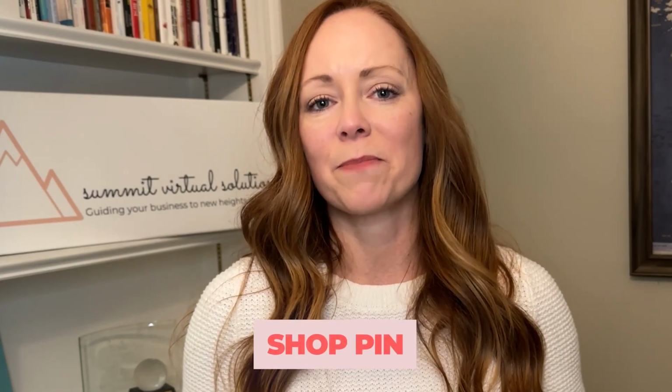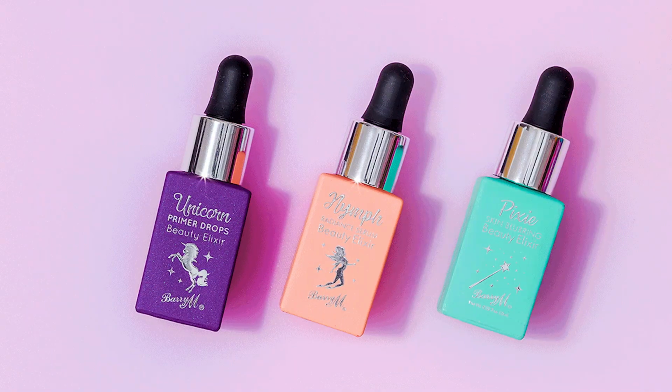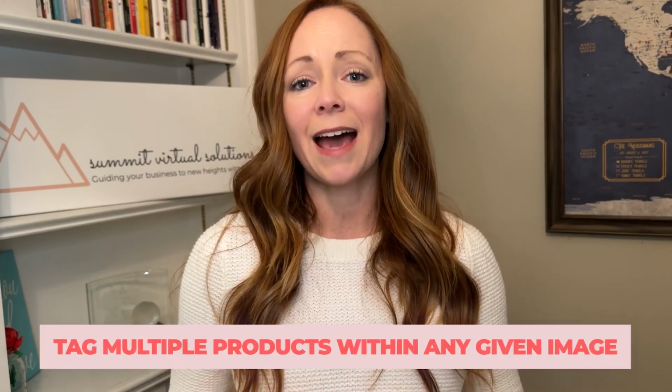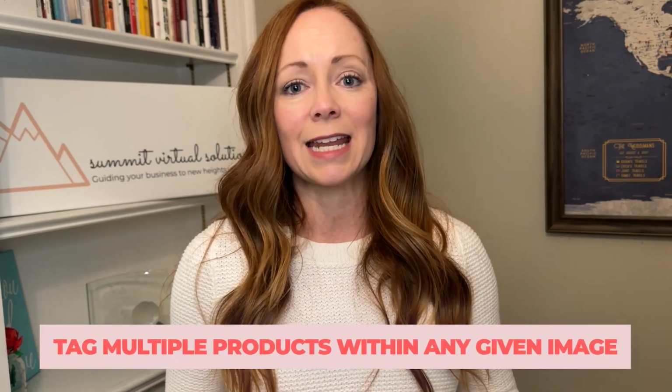The fourth pin type we're going to talk about is the shop pin. Now, if you are a product seller, this is a really great option to use because when you upload an image to Pinterest, you have the option to then tag products within that image. Of course, you can create a standard pin and send traffic directly to your product page, but what I love about shop pins is that you can tag multiple products within any given image.